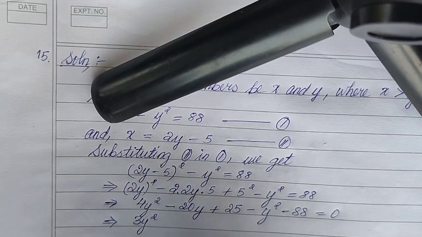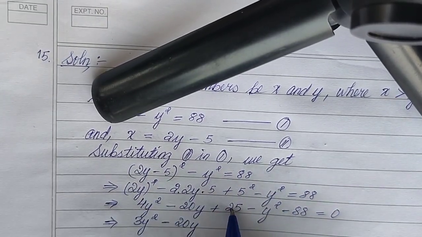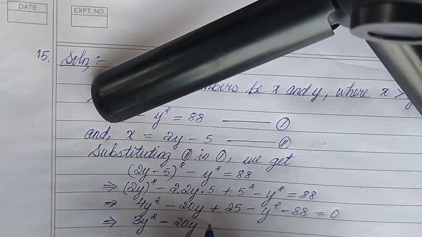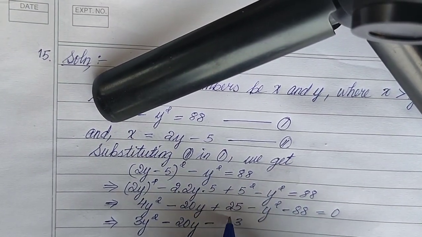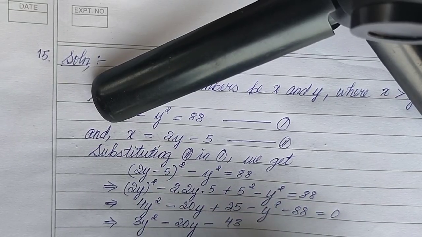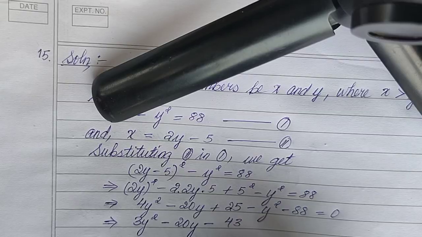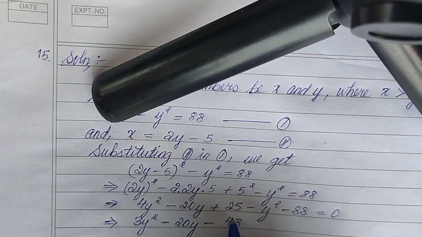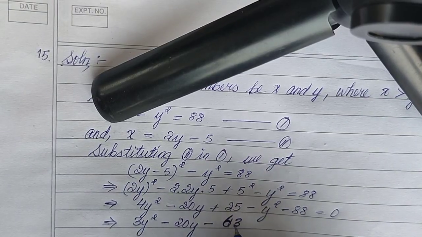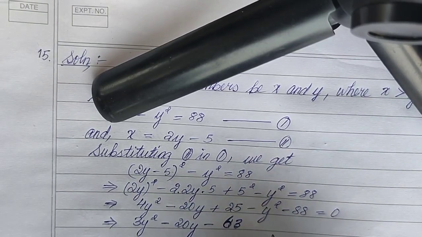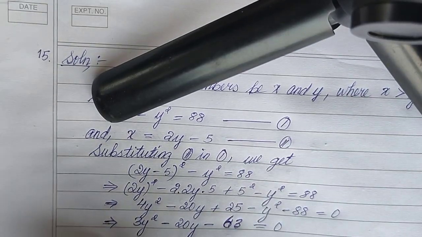4y squared minus y squared is 3y squared, minus 20y, plus 25 minus 88 is minus 63, equal to 0.